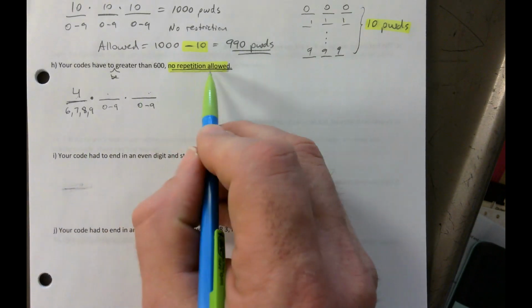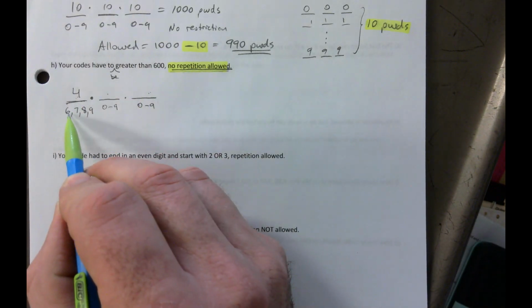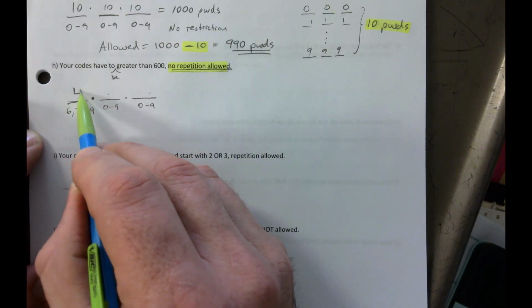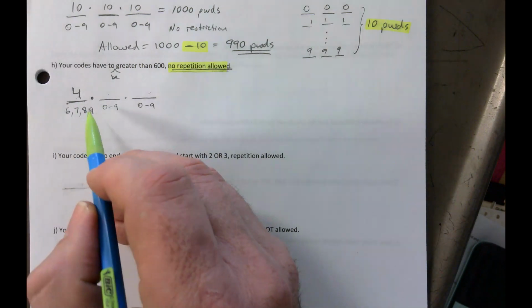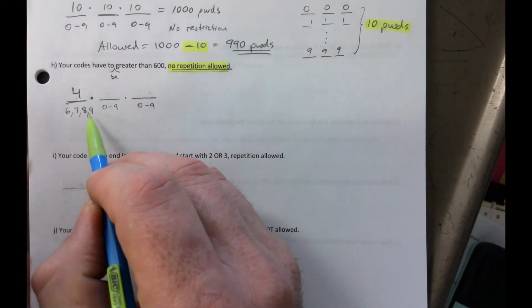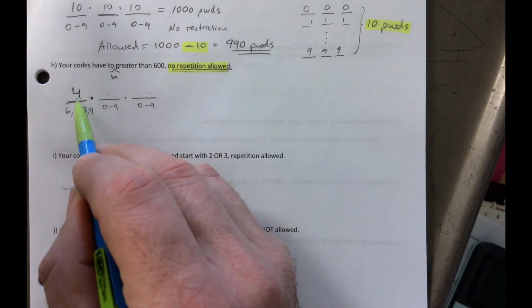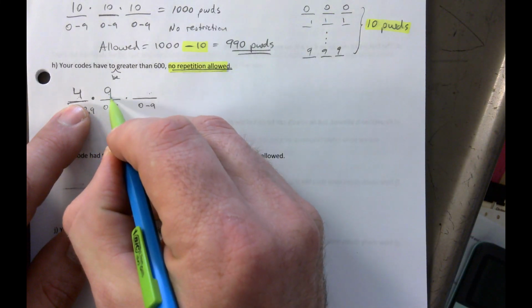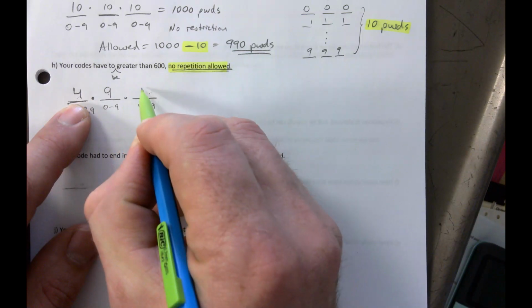So no repetition allowed. So 6, 7, 8, 9. So you only have 4 options here. Here you have to be careful. We're assuming that you only used 1 digit for this. Okay. So then technically you're back here and you would have 9. Okay. And then you would have 8 here.